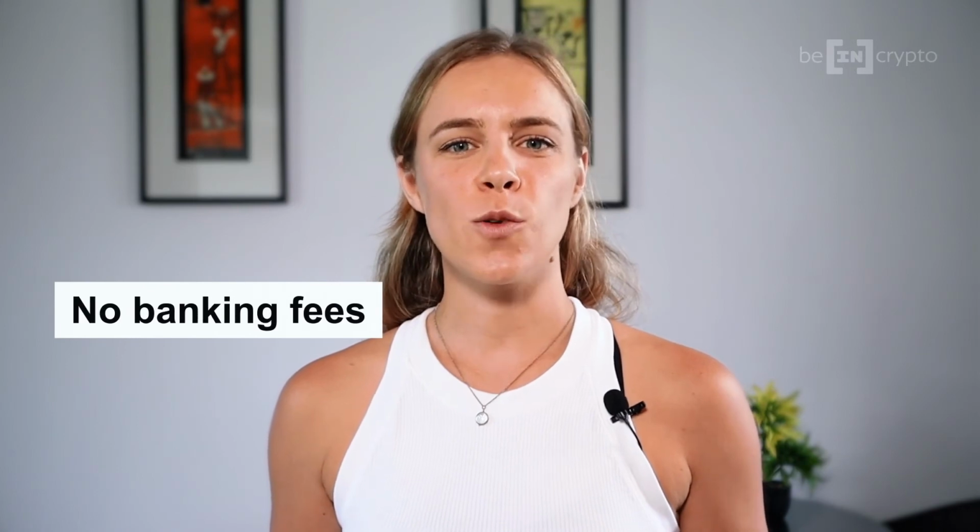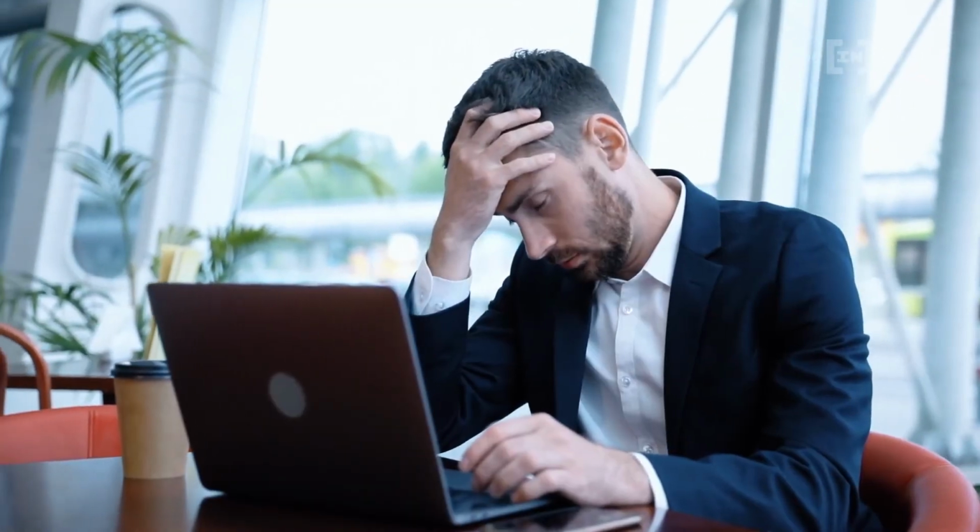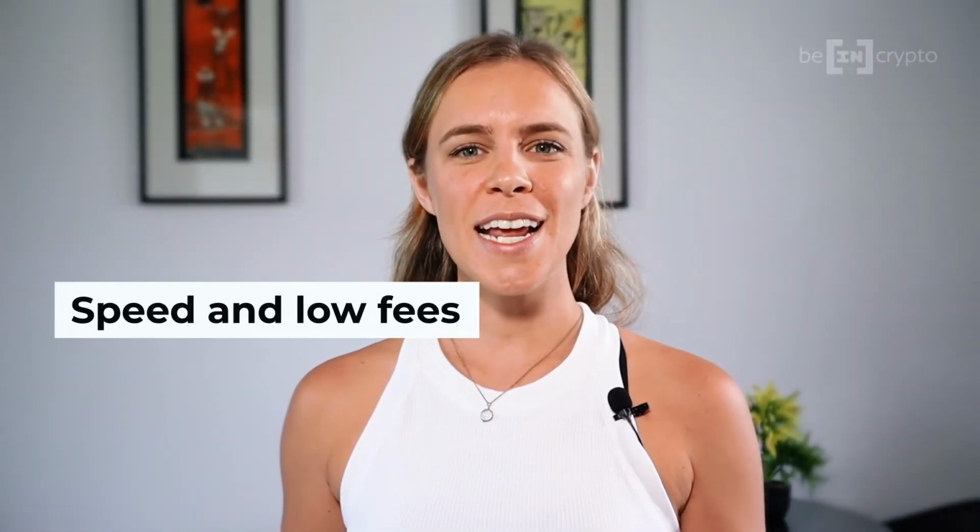And number 3, there are no banking fees. You can store that precious Bitcoin in a wallet for as long as you'd like without having to pay any maintenance fees to anyone. You no longer have to bother with all of those made-up fees banks create to slowly nickel and dime you out of your own money. And number 4, speed and low fees for international payments. Bitcoin doesn't care about borders. If you pay your miner fee, the transaction will be broadcast through the entire network, regardless of any imaginary line.